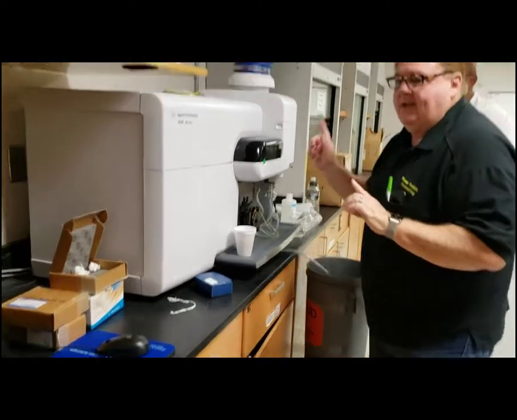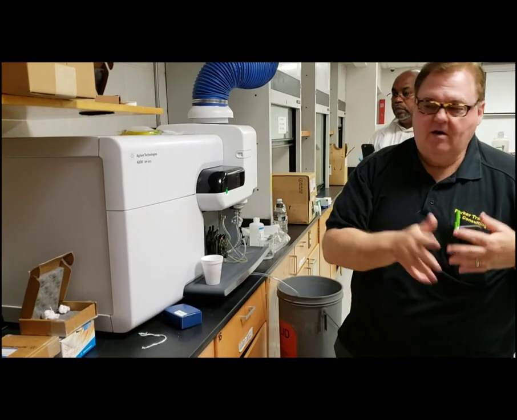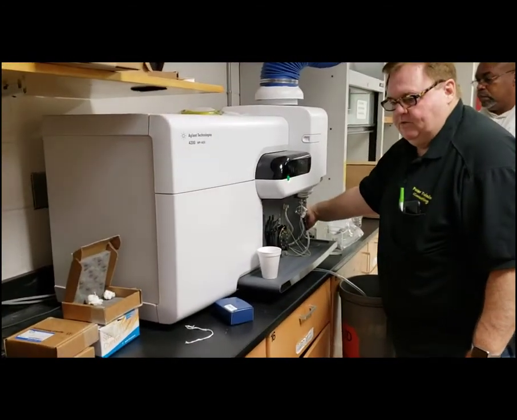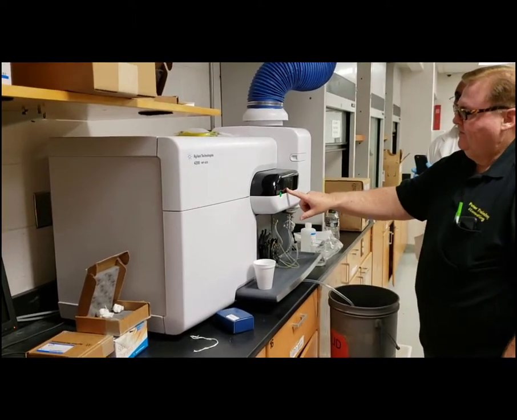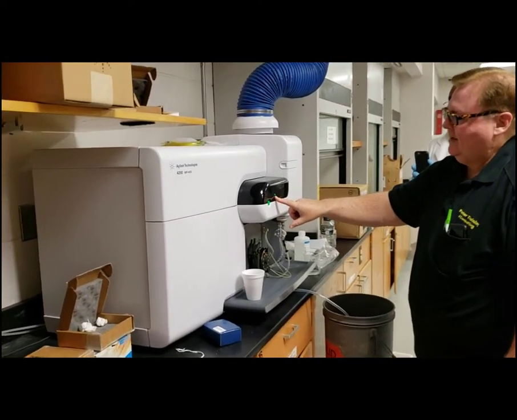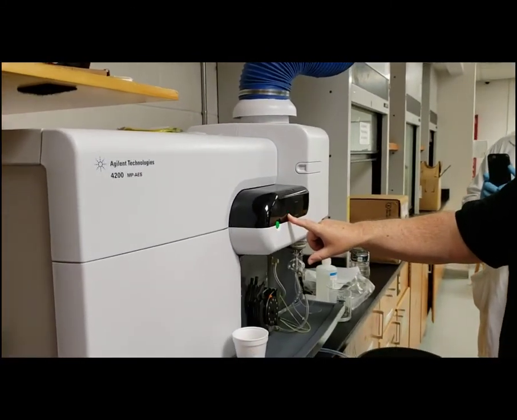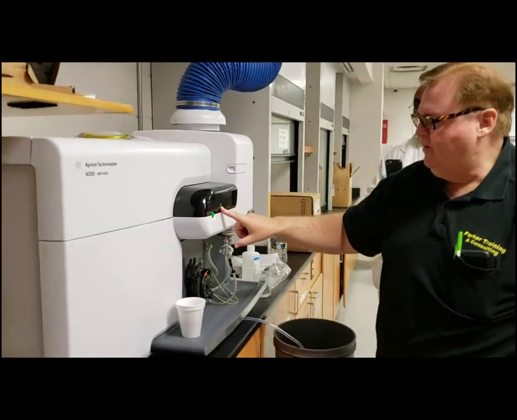Because the instrument sends a signal to the computer and handshakes to the software. Never turn that on first. Turn this on first. The switch is right here on the side. Okay. Now, this is the green light that it's going to be flashing until we turn the computer. This flashing green light means it hasn't established communication to the computer.